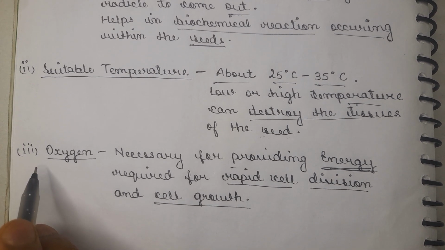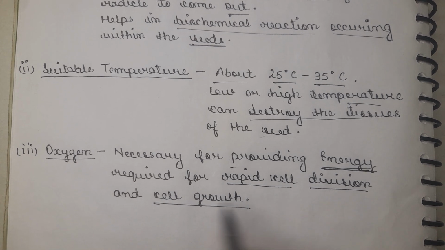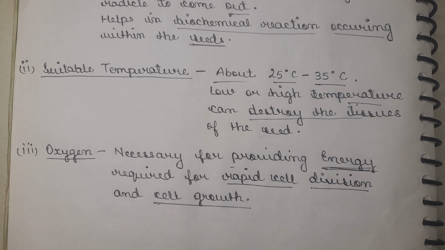If oxygen does not get inside the seed, then the cell division will stop and the cell growth will also stop. So this seed will not germinate in future. This type of seed is called a dormant seed.